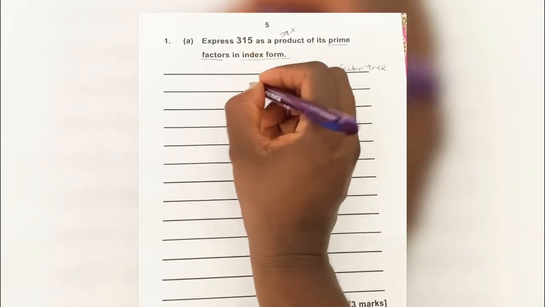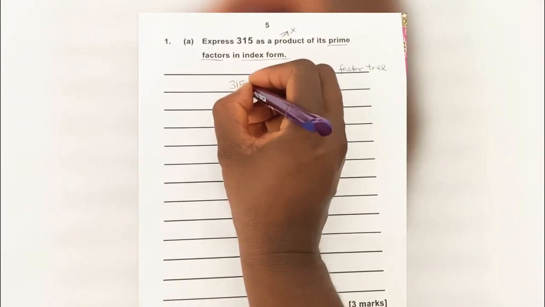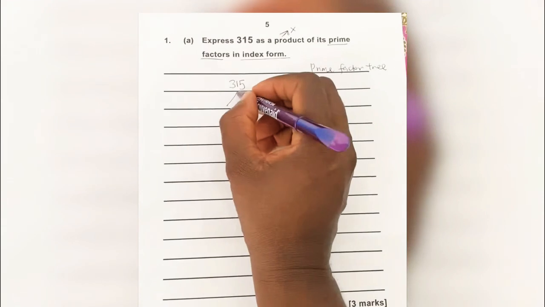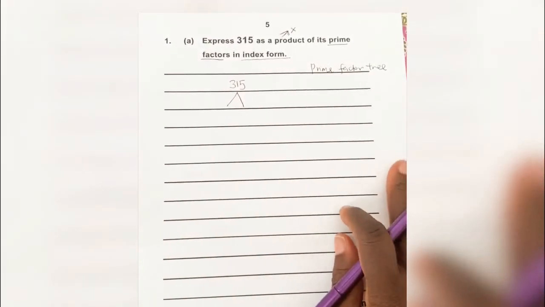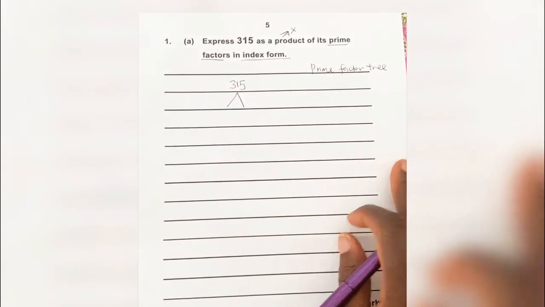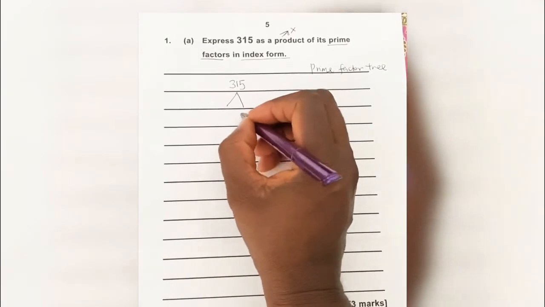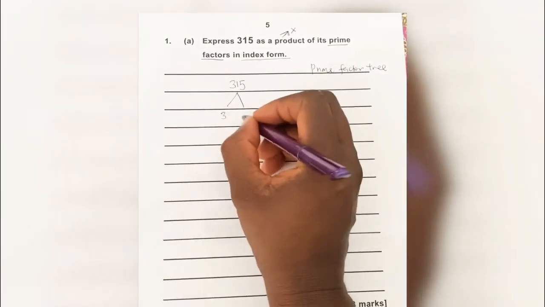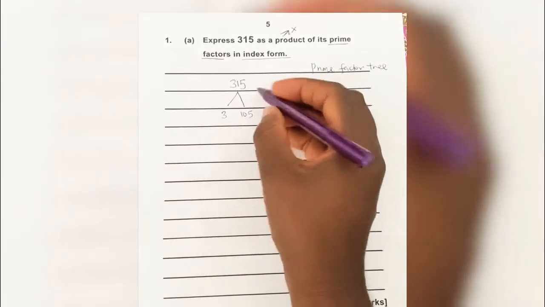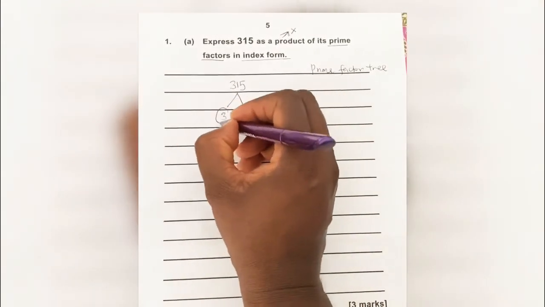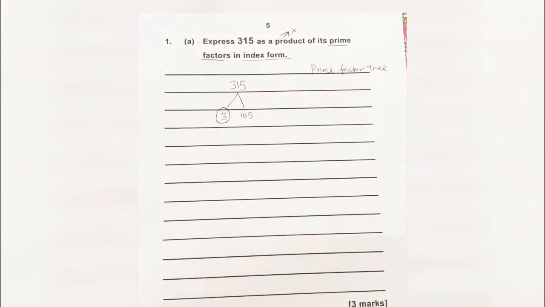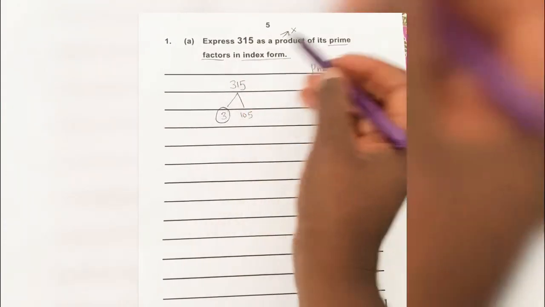So we'll put 315 at the top of the tree. And then I think 3 times 105 makes 315. So we'll circle 3 because 3 is prime, because we are looking for prime factors.